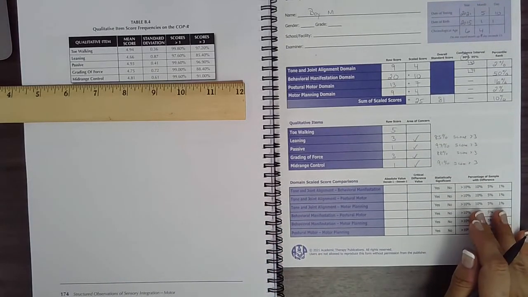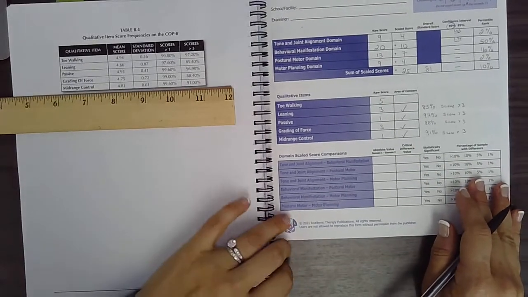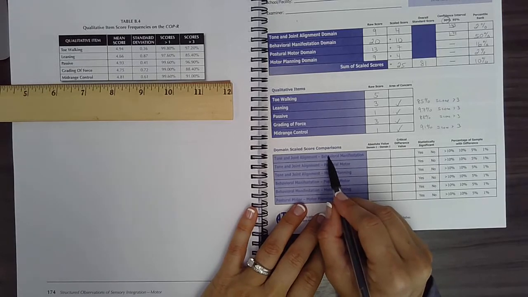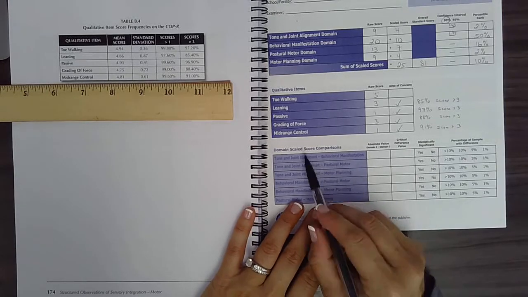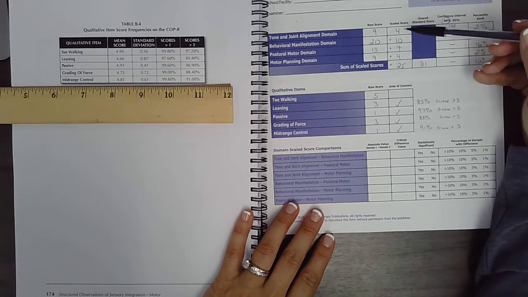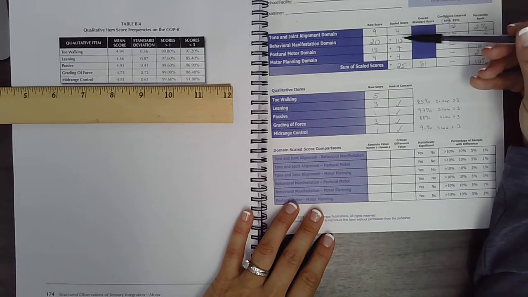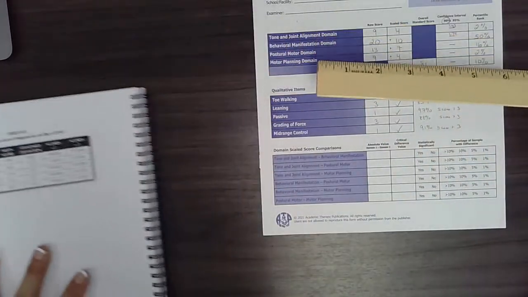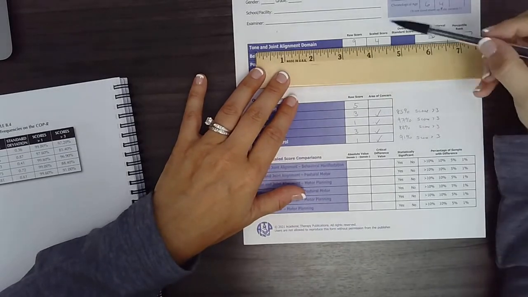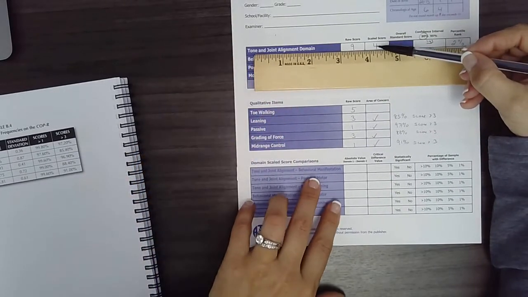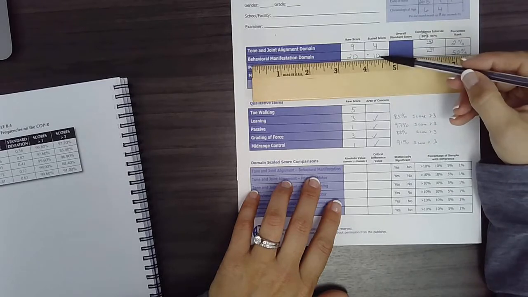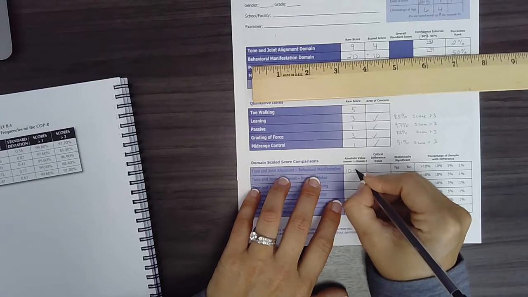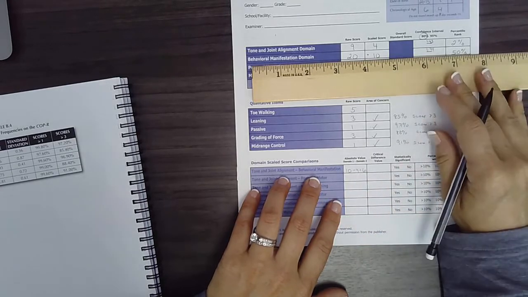Okay. Now looking at the absolute values, what you do is you take the domains, you look at the two values for each of the domains, and you take the absolute value, the difference. So tone and joint alignment has, and you're looking at the scaled scores, so we're going to be looking at these scores. So tone and joint alignment has a scaled score 4, and behavioral manifestation has a score of 10. So in whichever order, it's the absolute value of the difference. So 10 minus 4 equals 6.